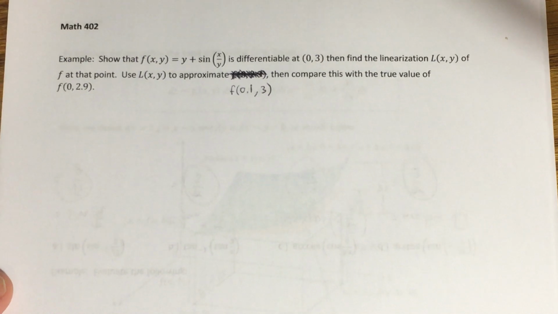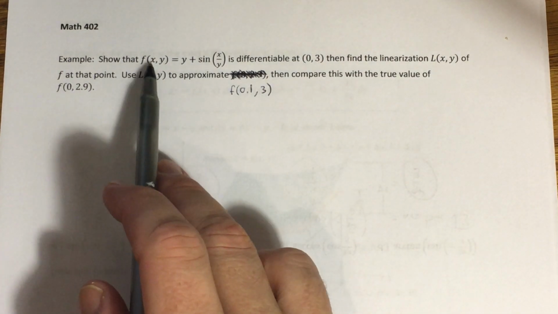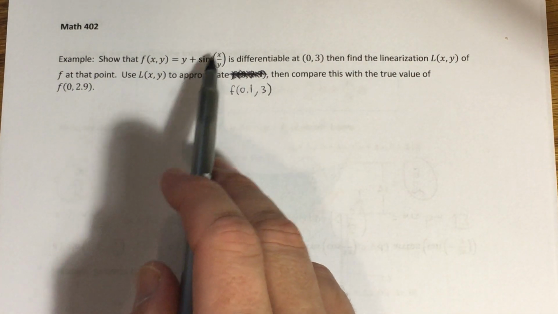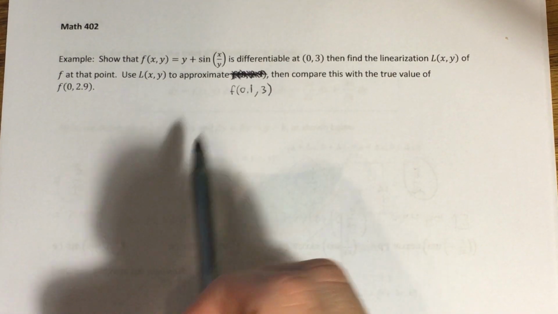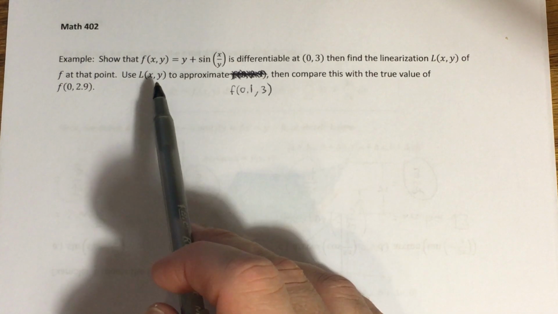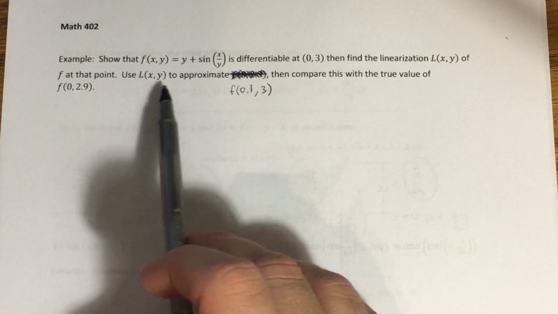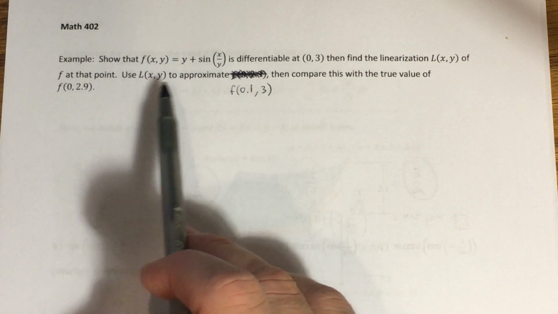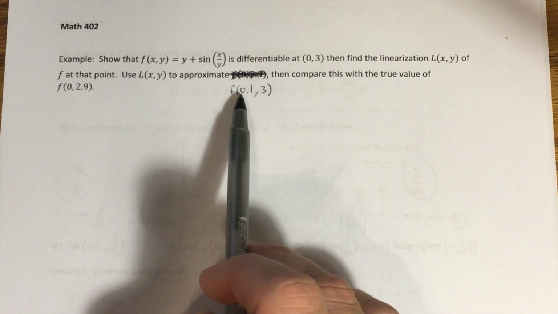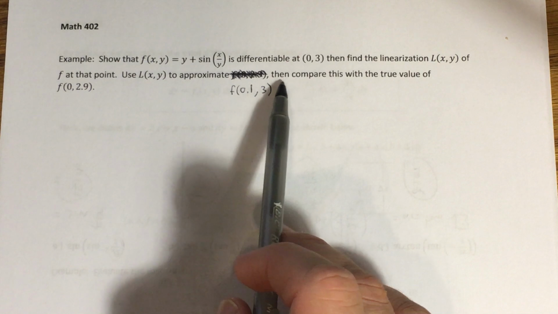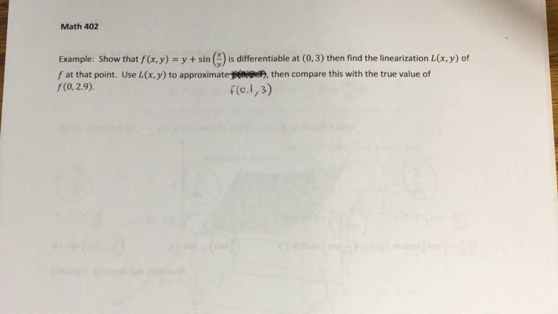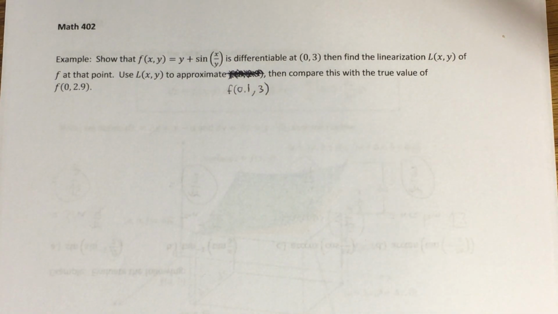In this example, I want to show that the function f of x, y equals y plus sine of x over y is differentiable at the point (0, 3). And then I want to find the linearization of this function at that point. After that, we're going to use our linearization to approximate f of (0.1, 3). I changed my mind on what point I wanted to use there. And then we're going to compare that with a true value of f of (0, 2.9). So how do we do this?